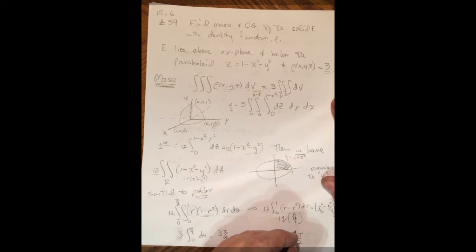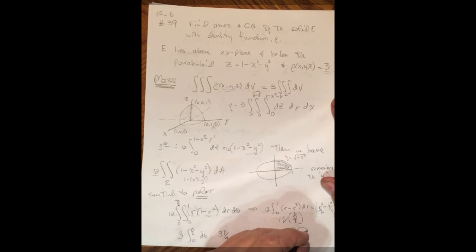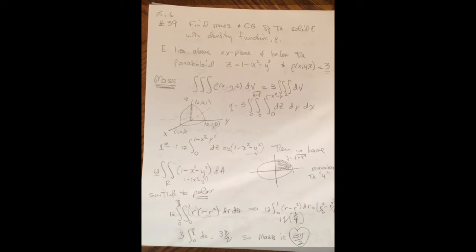And we end up with the mass is 3 pi over 2. So the mass is going to be 3 pi over 2. Now I took advantage of symmetry because the density was constant. But now when you start calculating these moments, you cannot do that. So let's see what happens.